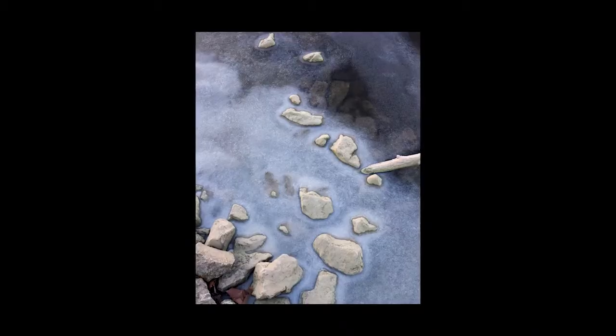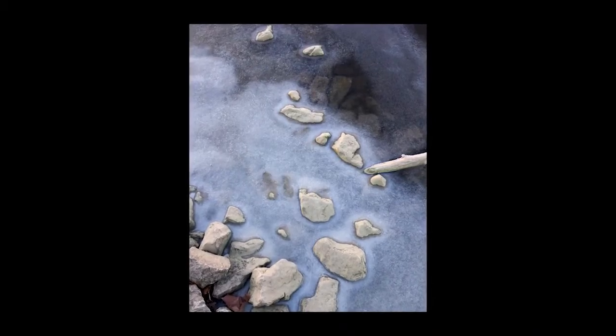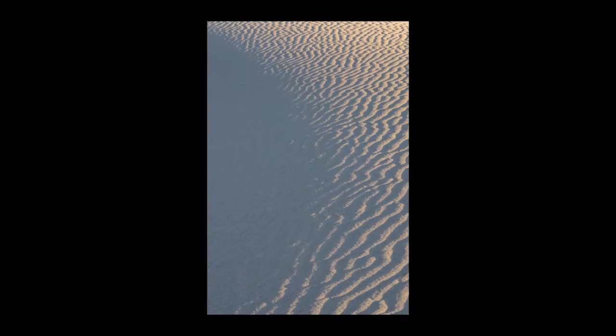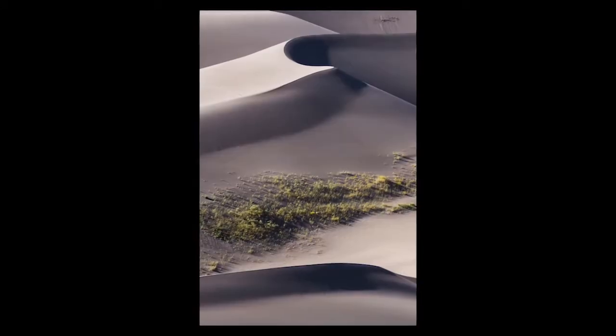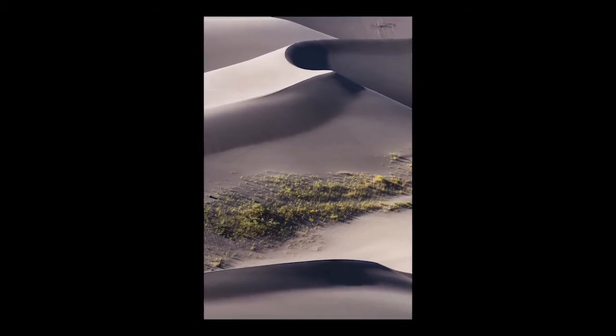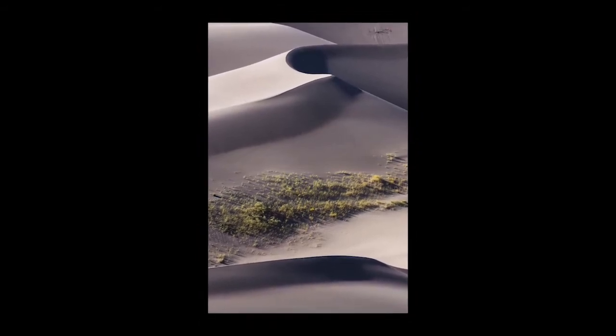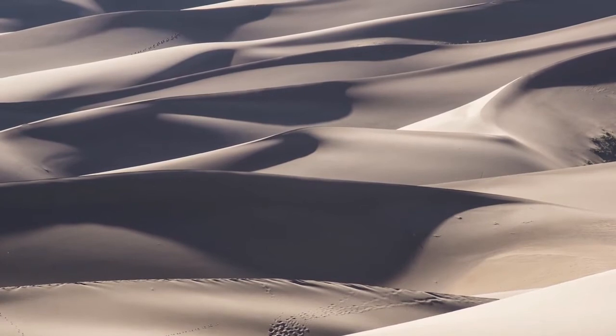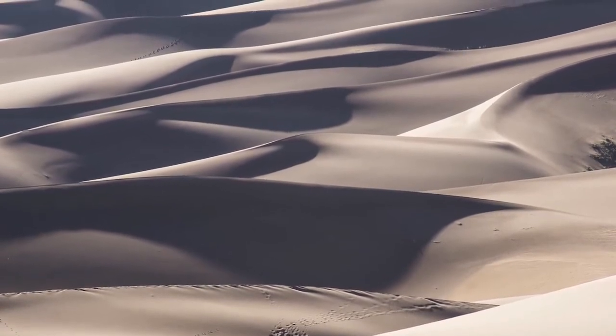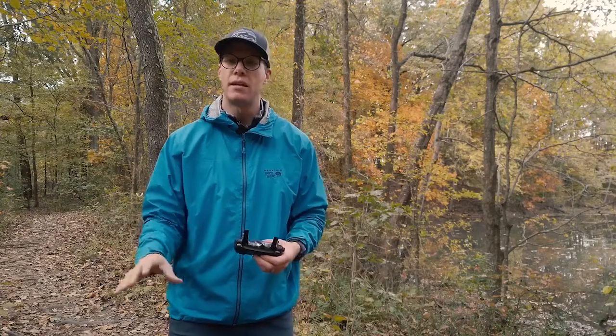This can be things like ice. This can be things like details in sand dunes. You know, I went out to Colorado in Great Sand Dunes National Park and had a field day photographing abstract scenes using just my telephoto lens. I spent hours out there getting sunburned, but it was so much fun to try dynamic abstract scenes.